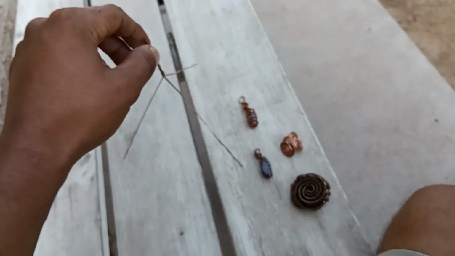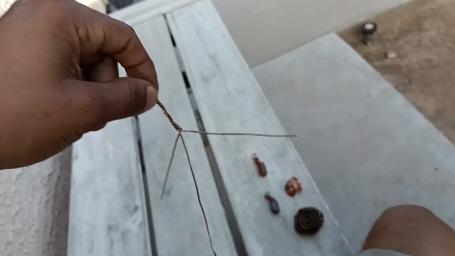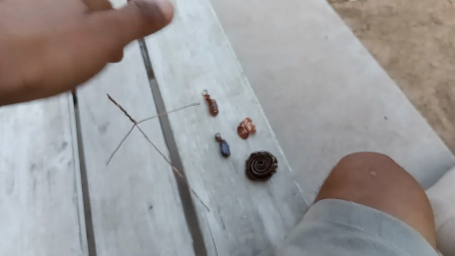So again, this is just a basic one. There's not even a bottom to it. It's just three wires, three copper wires. You twist them together, twist them to the right, like everything goes to the right. So just start spinning it to the right, like that.